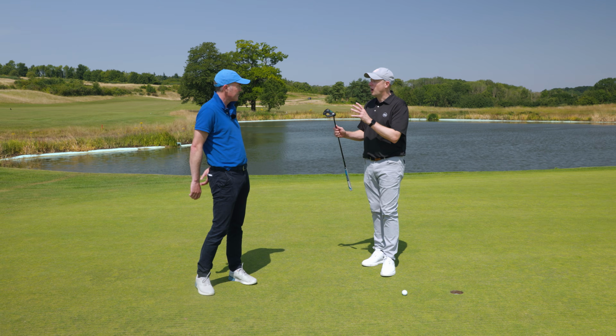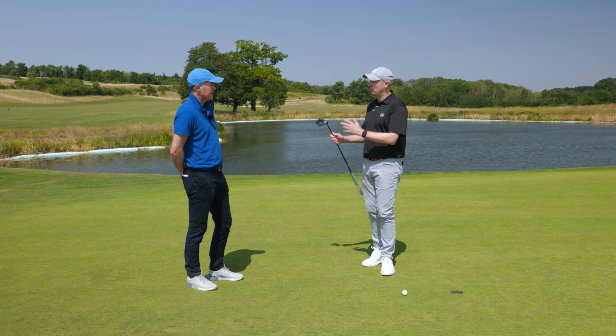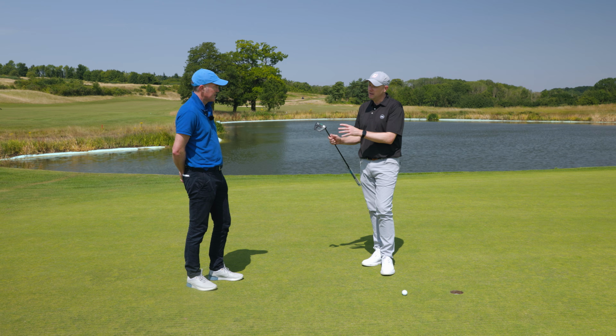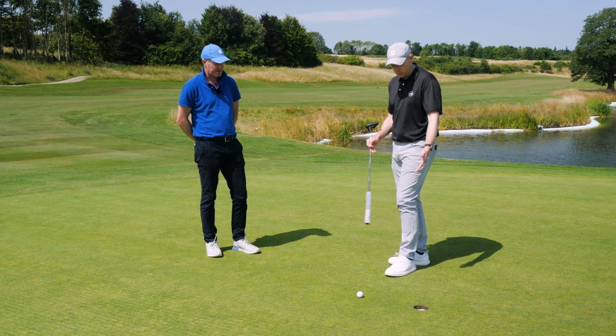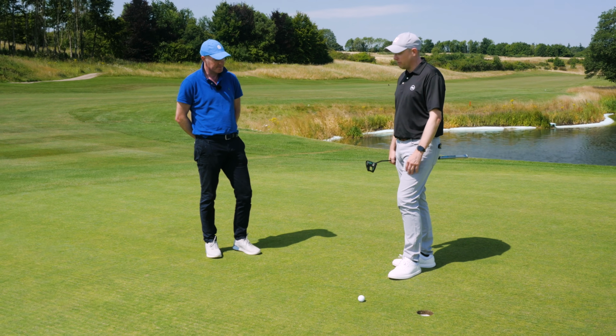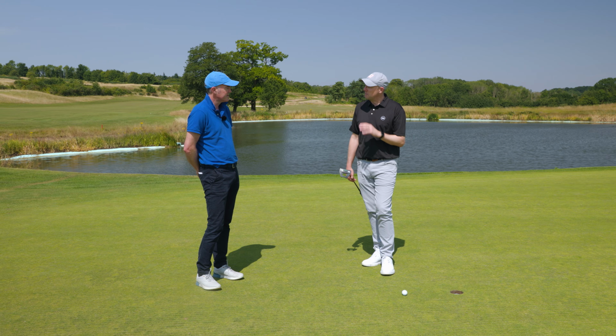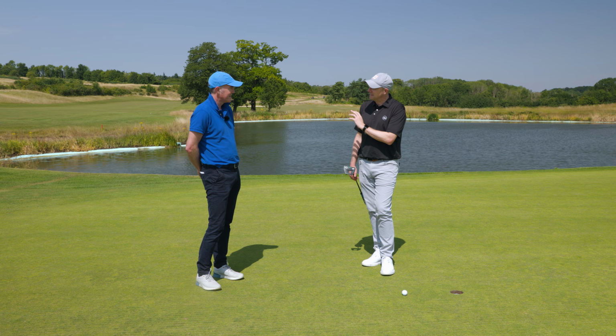Indeed. Okay, so for this one, let's talk holing out. And there's a big difference, obviously, between match play and stroke play. Let's start with match play. In this scenario, I've just rolled a ball up from 15 feet to about 15 inches, there or thereabouts. I would be looking at you at this moment in time thinking, Fergus, are you going to give me this putt? Is this a gimme?